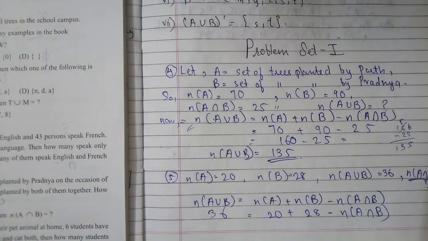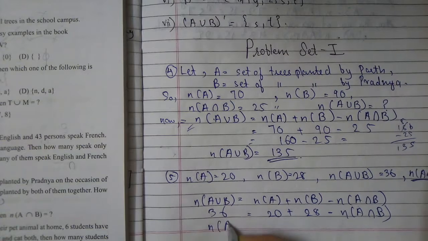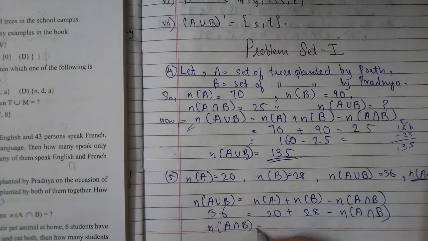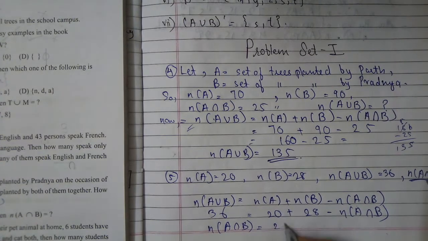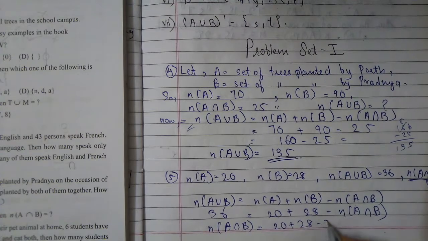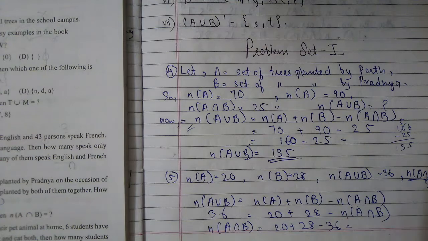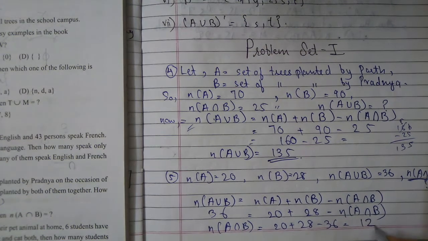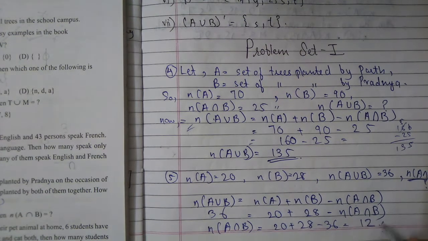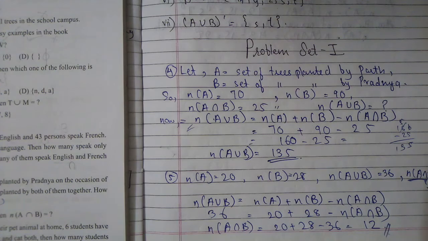After solving, students, first we will take the intersection set on the left hand side: 20 plus 28 minus 36. After addition and subtraction, we will get the answer as 12. I hope you all have understood. Now let's do question number 6.